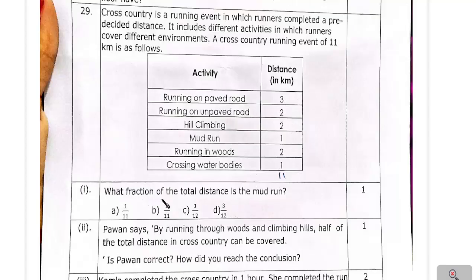What fraction of the total distance is the mud run? You find the value of the mud run is 1. Total kilometers 11. So 1 by 11. This is the answer.